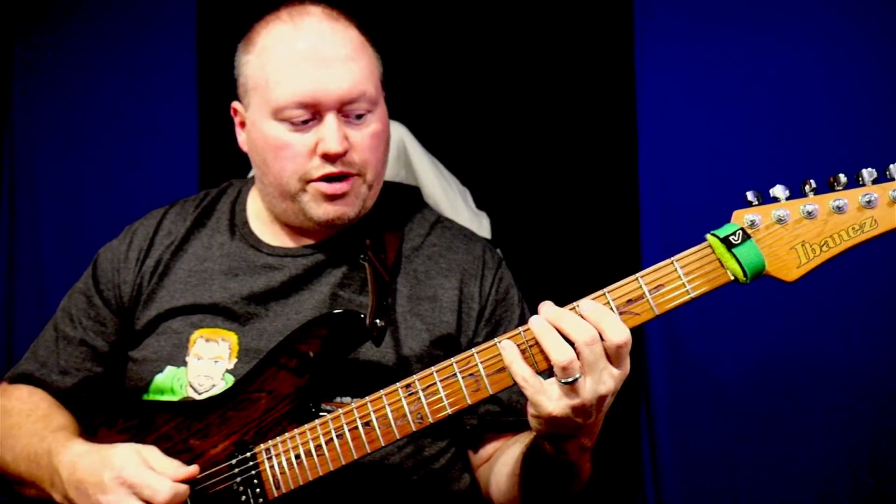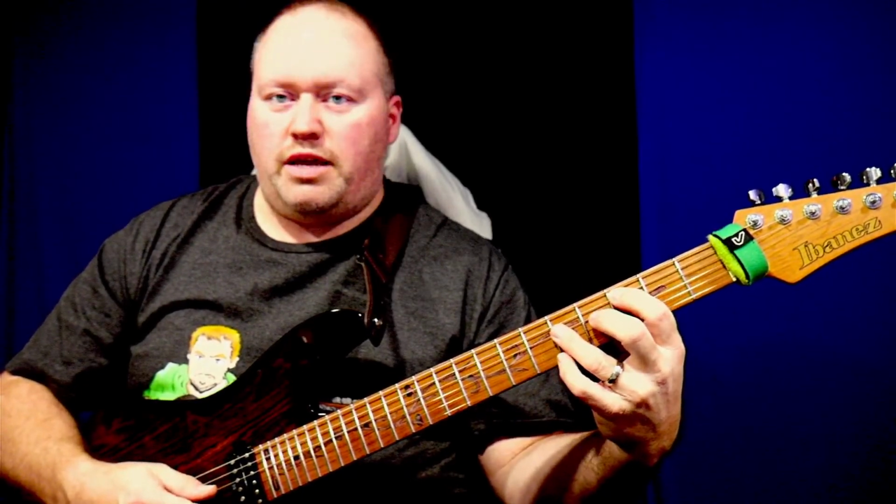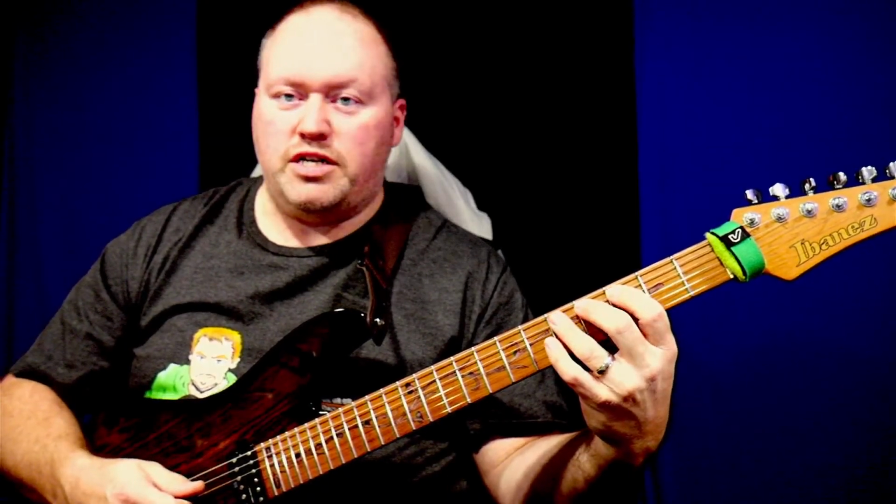Okay, so if I wanted to go to the key of C, well, here's a C. My fifth is in the same area, two frets up, one fret down.